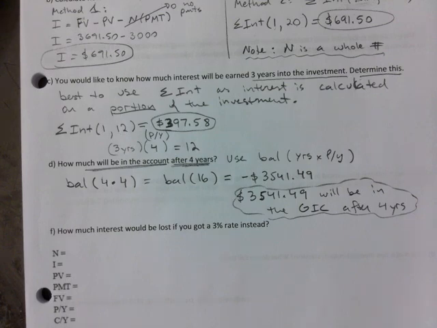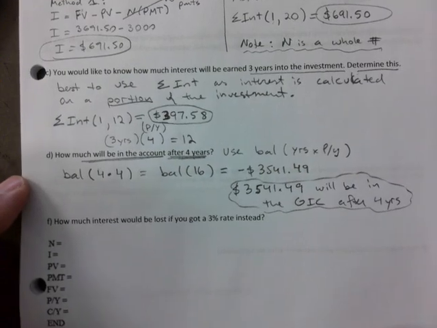Yeah, absolutely. So right now I don't want to do too many things, but no, that's fine. You can go back to the TVM solver for sure.